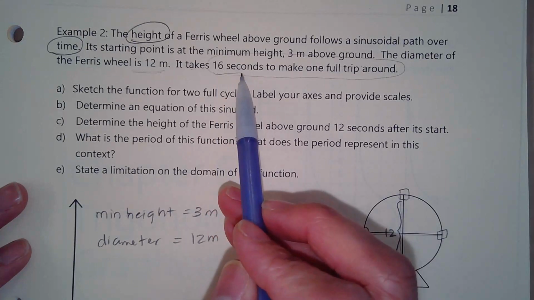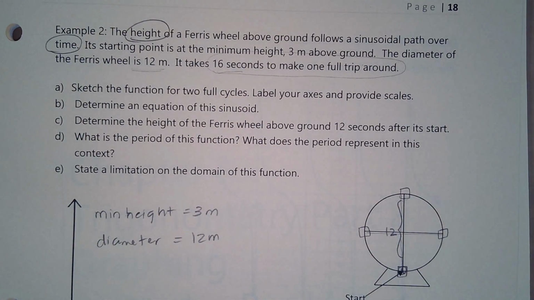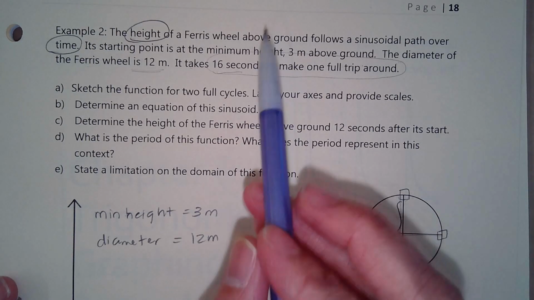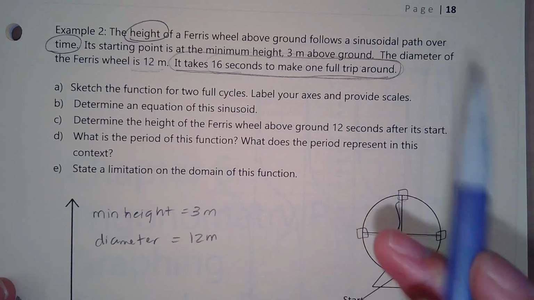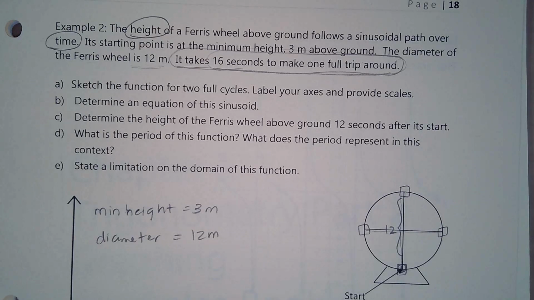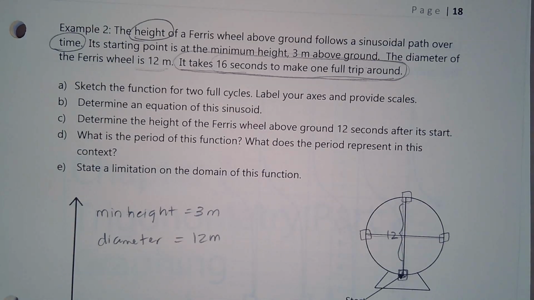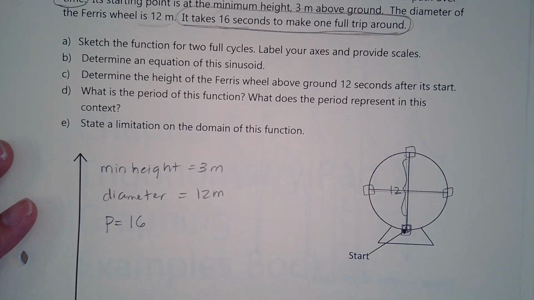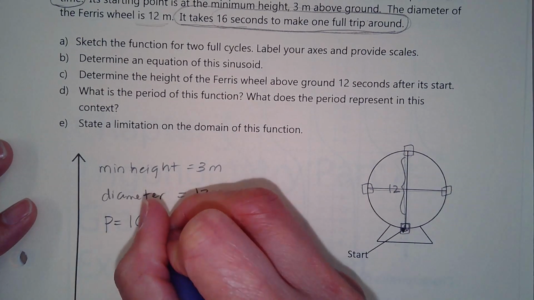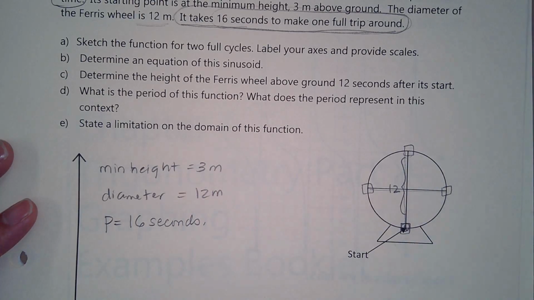Notice it doesn't say the period of this Ferris wheel is 16 seconds, but we have to read this line and see that it is 16. So the period is 16 what? Seconds, yes.